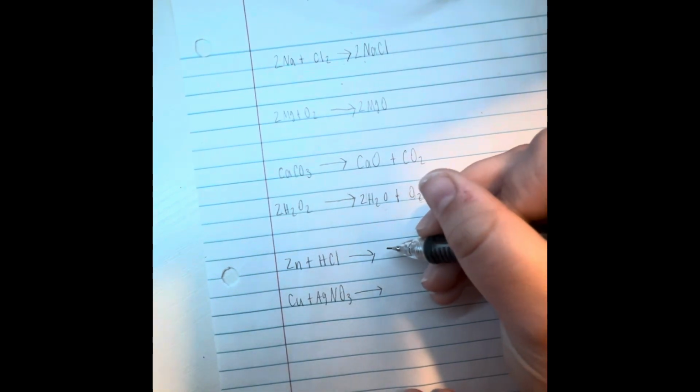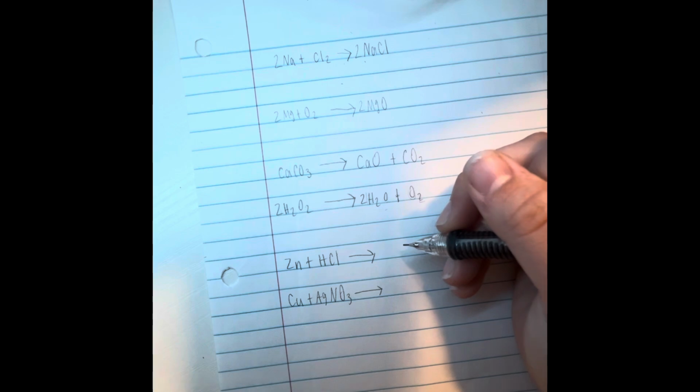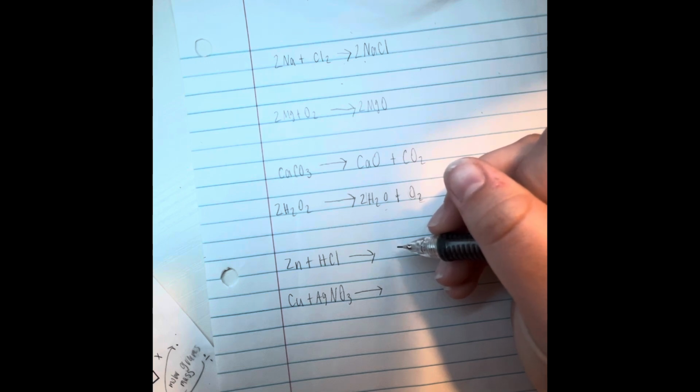Now, let's look at some single displacement problems. Okay, so first, we have zinc and hydrochloric acid. So, remember, when we are doing our displacements, let's just talk about single for now. So for single, like bumps like. Let's look at zinc. Zinc is a positive charge, and then hydrogen is a positive charge.